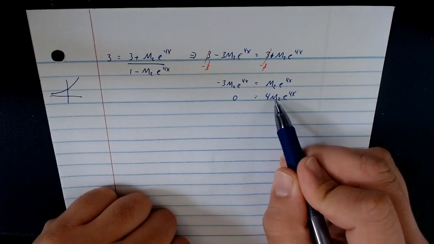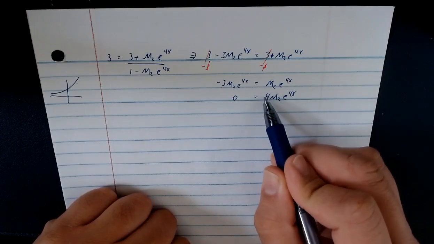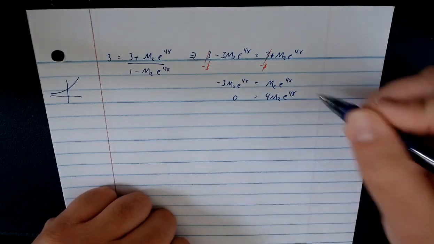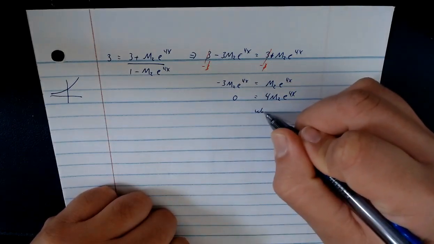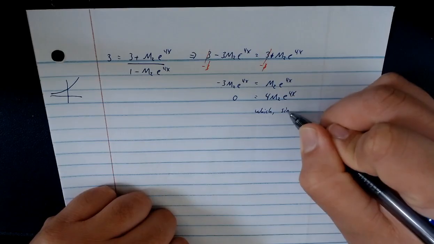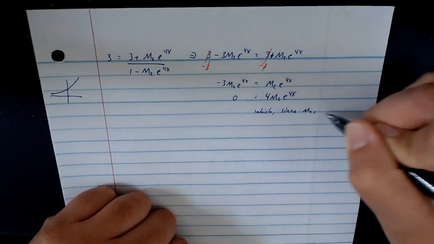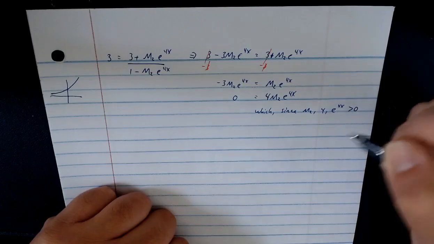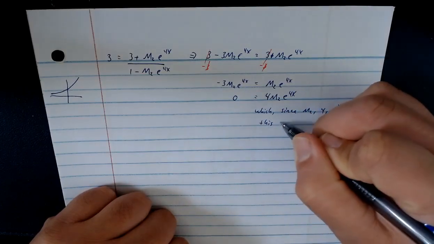So this number is never 0. This number is never 0. And 4 can't be 0. So the product of three things that are not 0 cannot be 0. Since m2, 4, and e to the 4x are all nonzero, this is impossible.